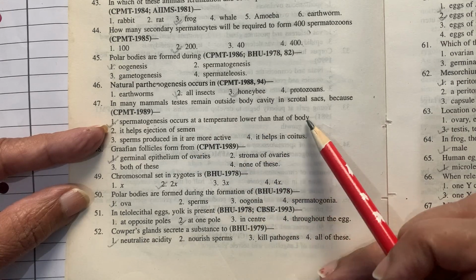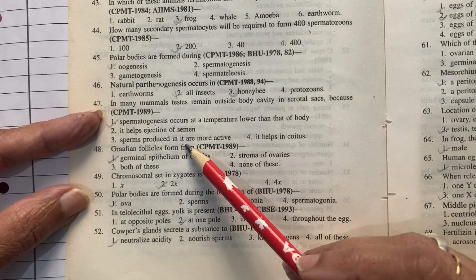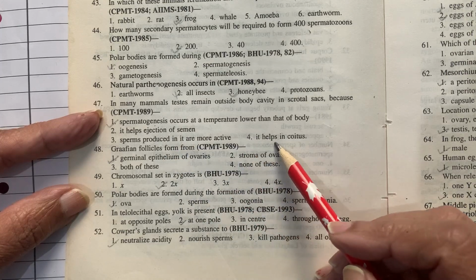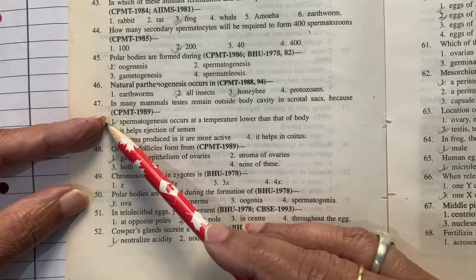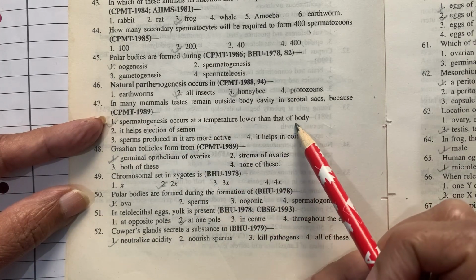In many mammals, testes remain outside body cavity in scrotal sacs because spermatogenesis occurs at a temperature lower than that of the body. It helps in ejection of semen. Sperms produced in it and are not active. It helps in coitus. First one, spermatogenesis occurs at a temperature lower than that of the body.